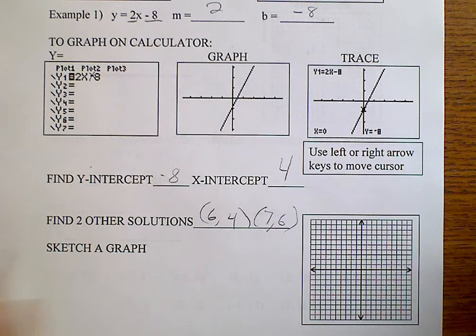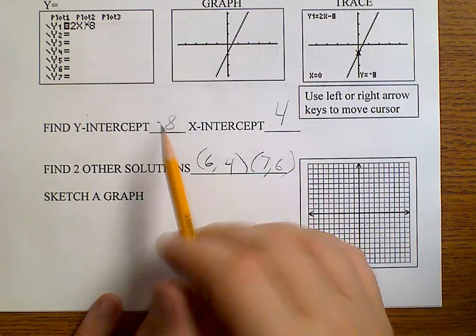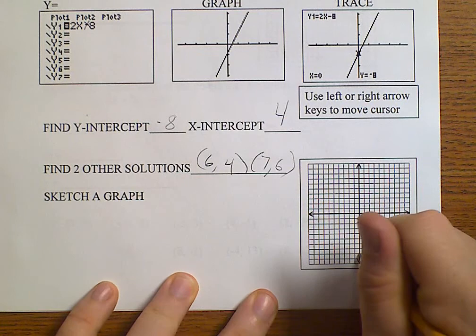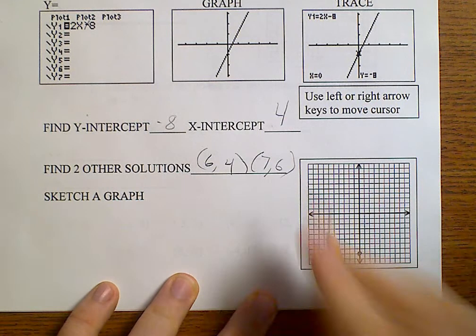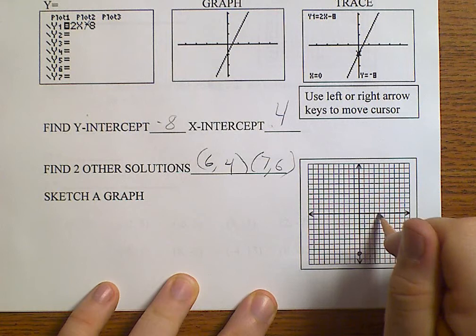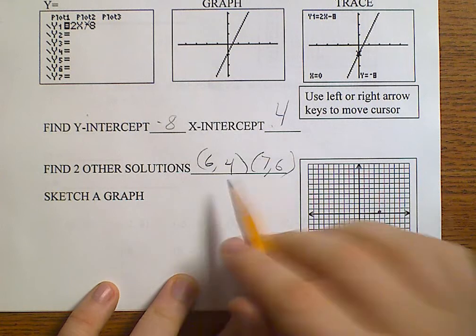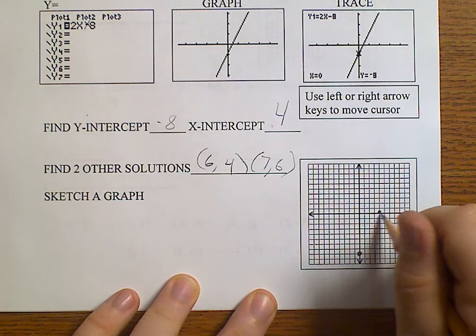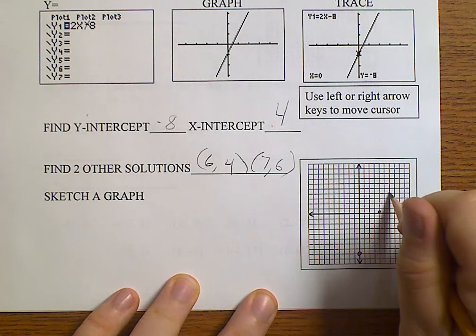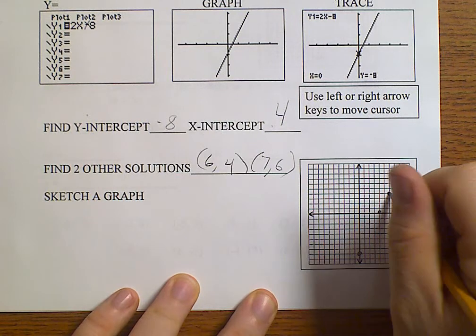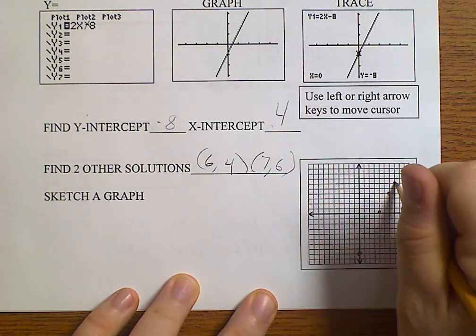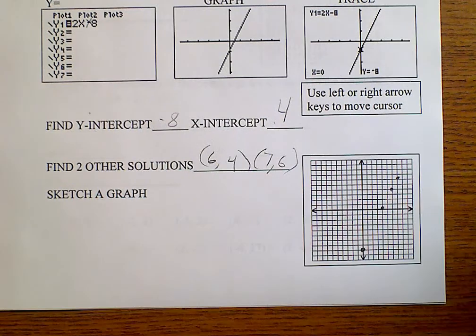Now we're going to graph this. So I'm going to graph my y-intercept at negative 8, my x-intercept at 4. Going to plot these other two points at 6, 4, and 7, 6. Going to get a straight edge.